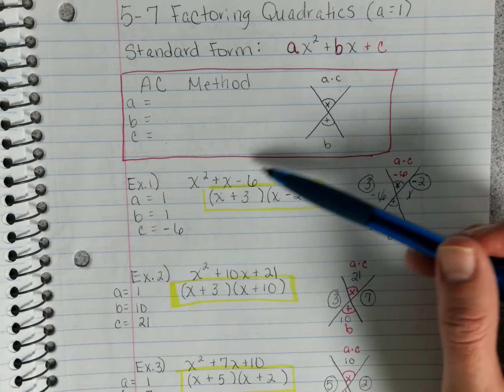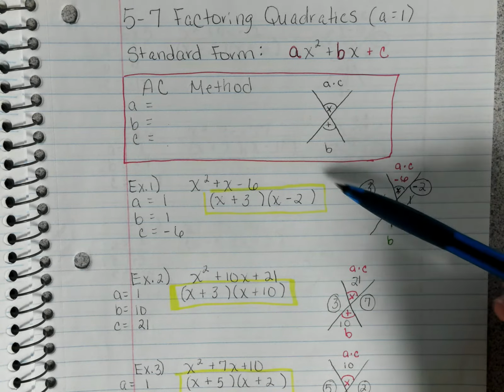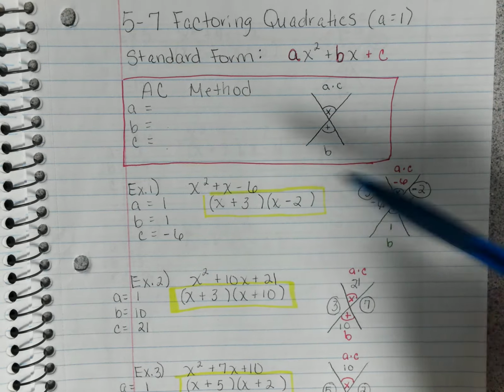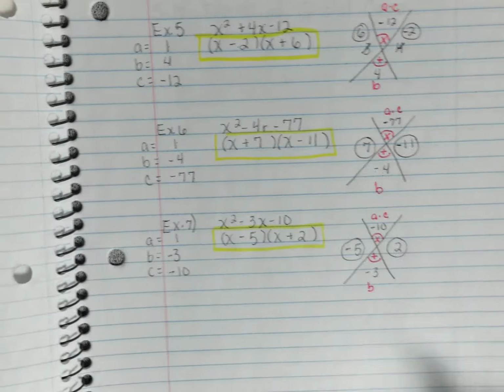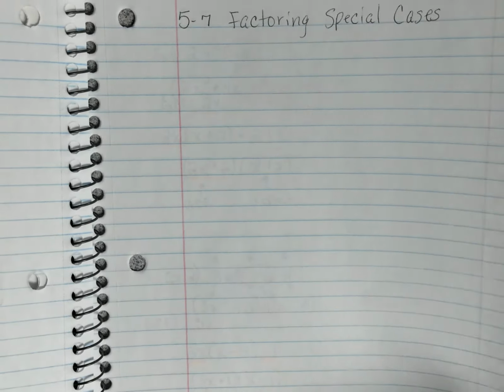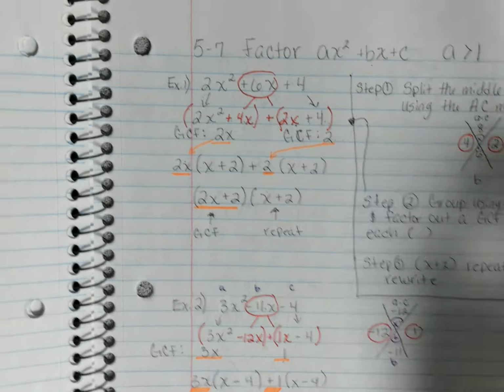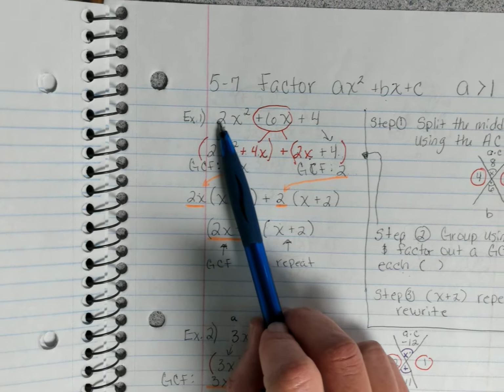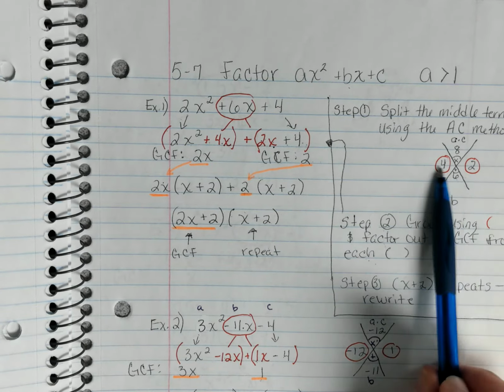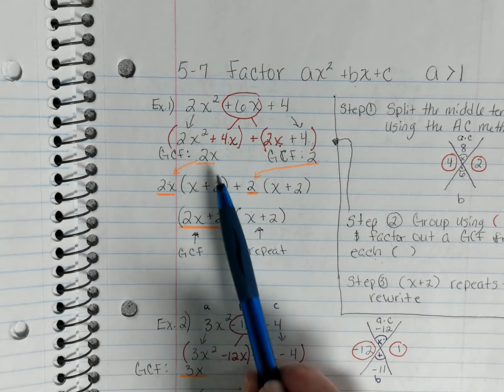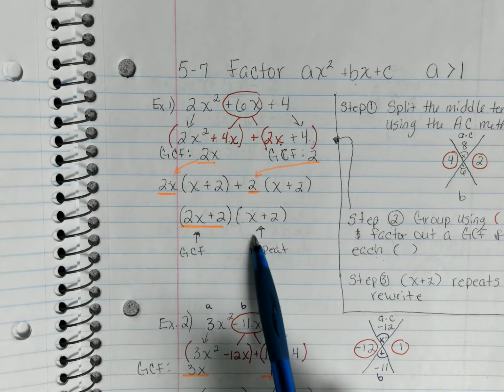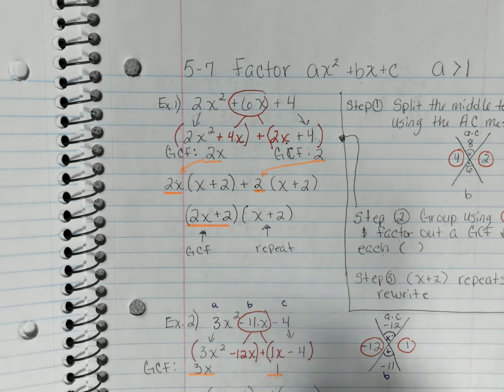And so anytime a equals 1, the two numbers you find, put them in and you're done. The notes we did before this one is whenever a is greater than 1, the two you find, you put them in, but you have to continue on all these steps, factoring and doing all of this.